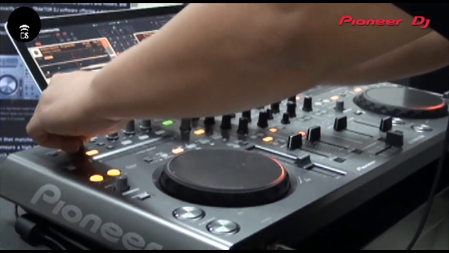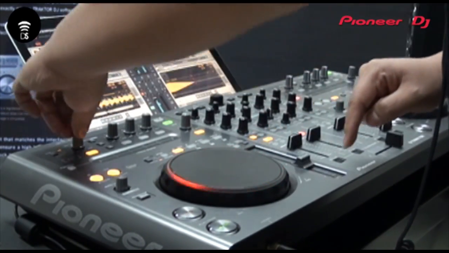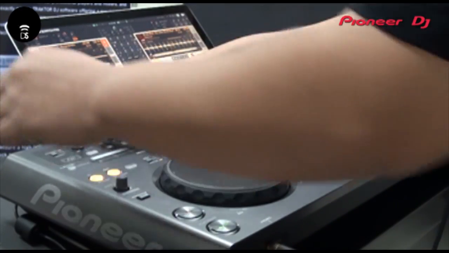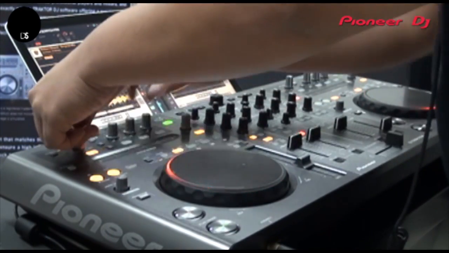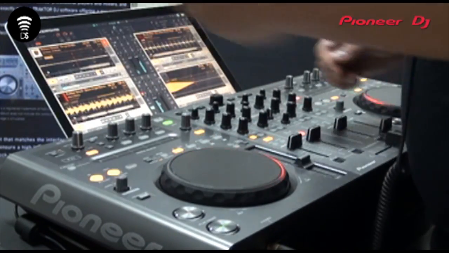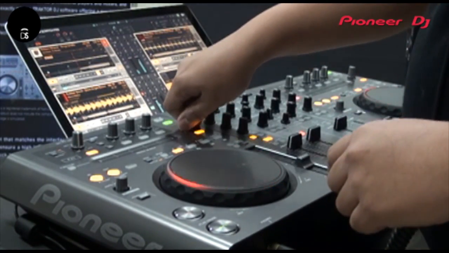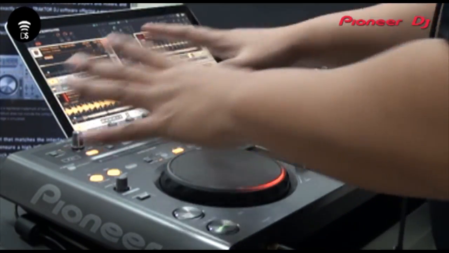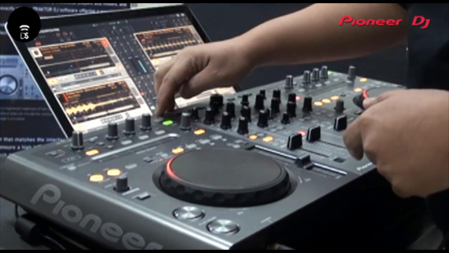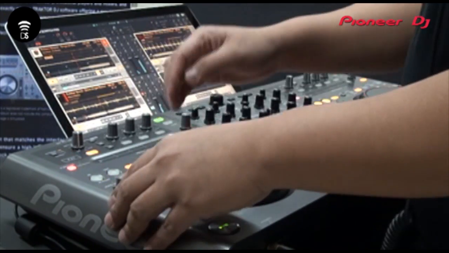Effects. I use the filter. Remember, when you click deck C, the functions on this deck are only for deck C. If you want to use deck A, make sure you click the A deck. Now I can release the loop.